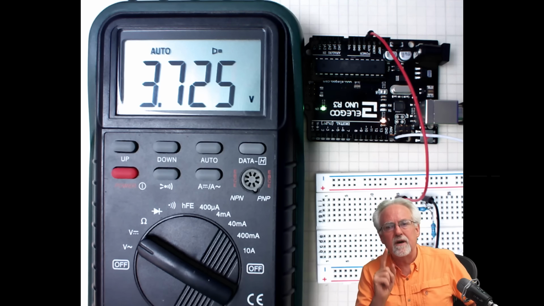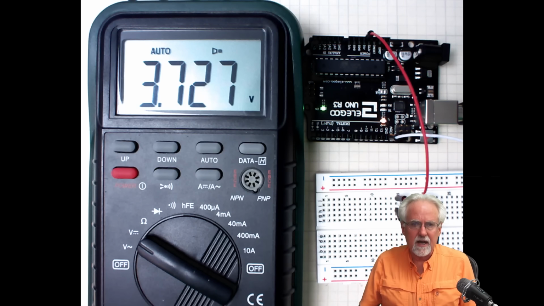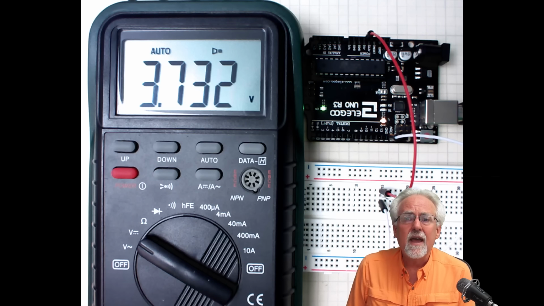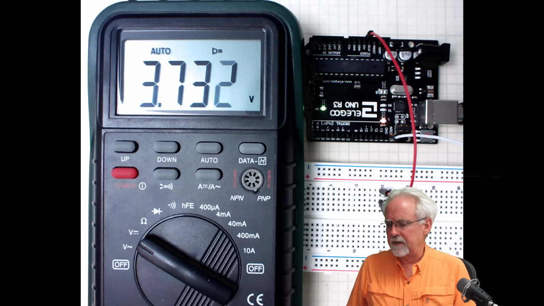Boom! We have done our first circuit design and analysis. We've built the circuit and we've tested it, and it is behaving as we anticipated.